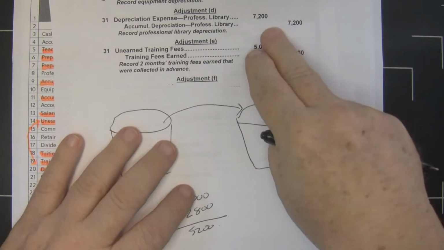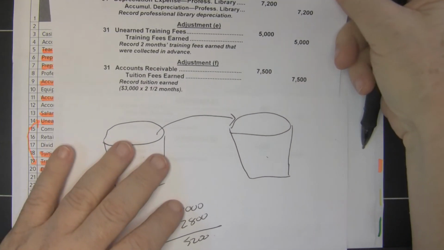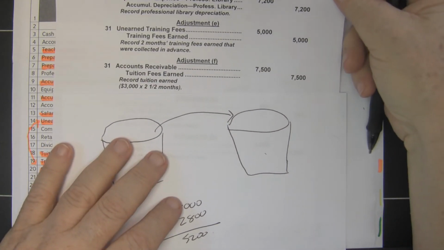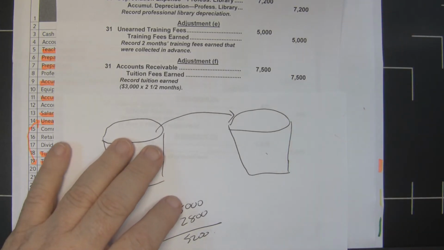Let's take a look at the next one. This is the opposite. This, we performed the services and we're going to get paid later. So this is the exact opposite of unearned fees. Unearned fees, we get paid first, then we do it.